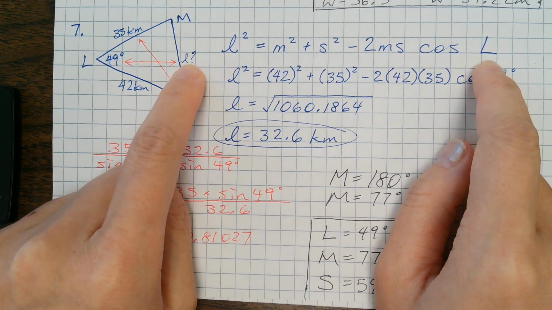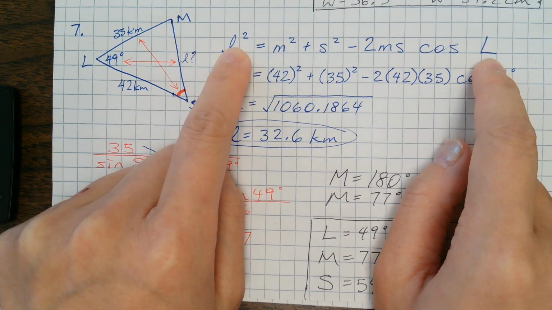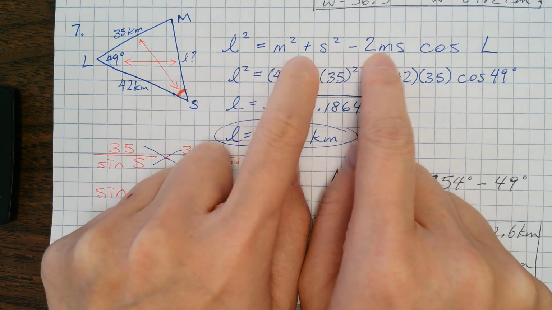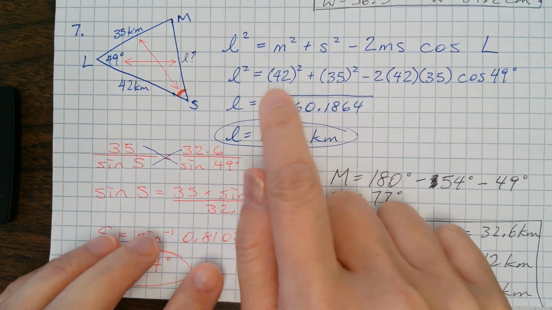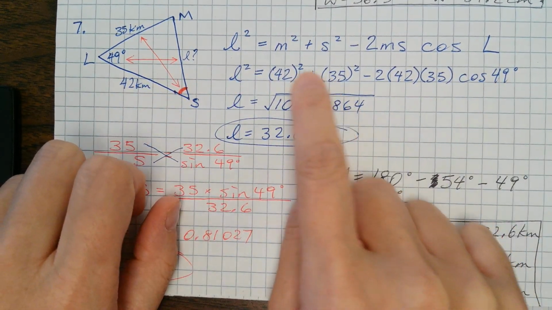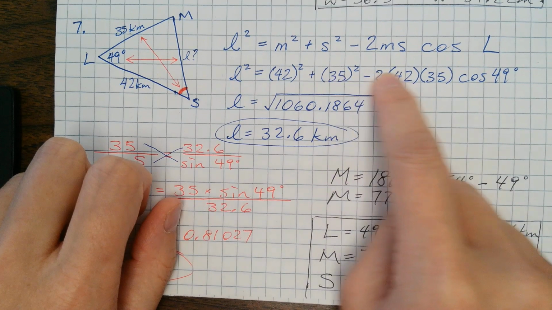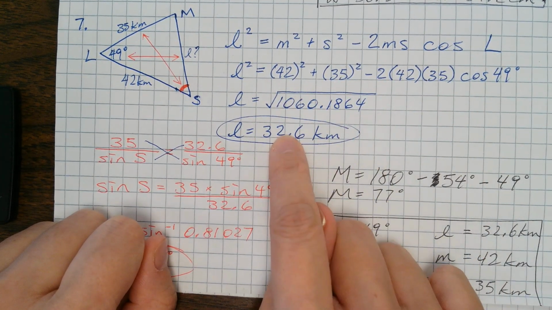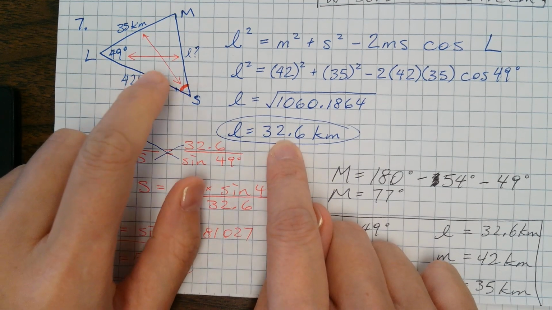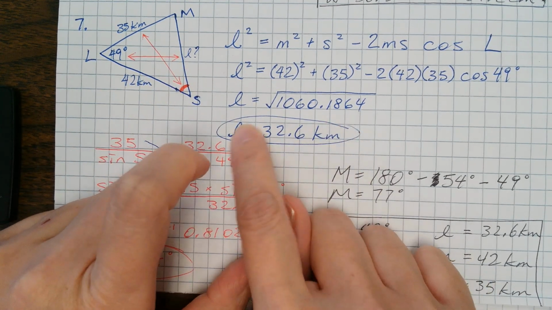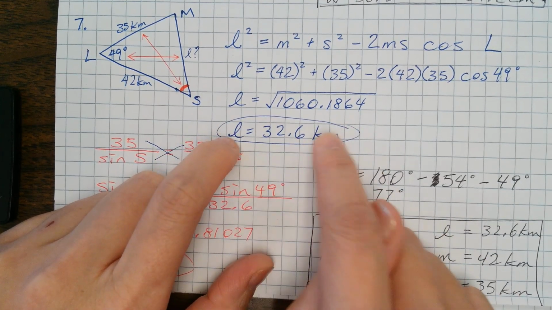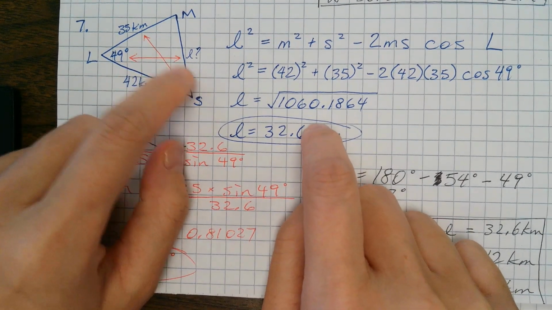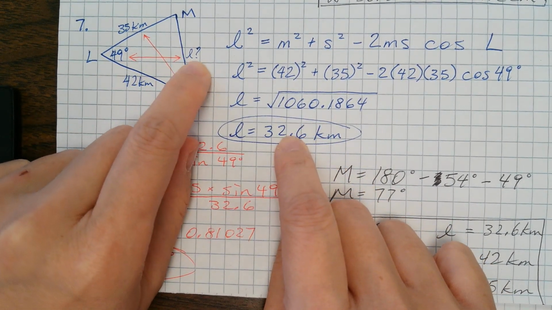So if I'm looking for length L, I start with L, end with L. And then it's the squares, like Pythagorean theorem, take away 2 times the two sides times cosine. Okay? Subbing the values in, after you sub everything in, you should only have one unknown by this step. And when you put all the numbers in the calculator and square root it, you get 32.6. Again, keep at least one decimal place. Don't round to the whole number because you'll get rounding errors after. So this one, I kept it at 32.6.